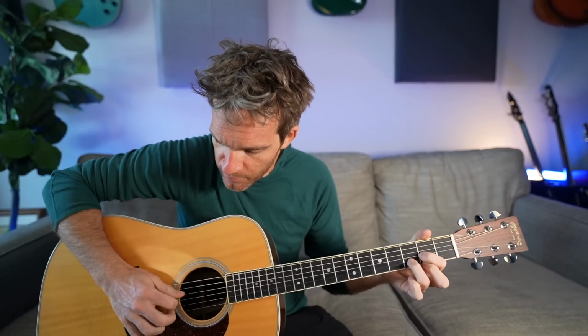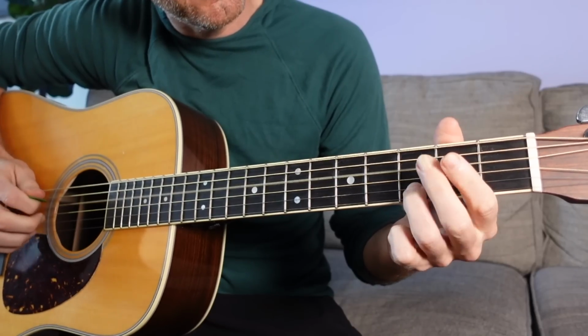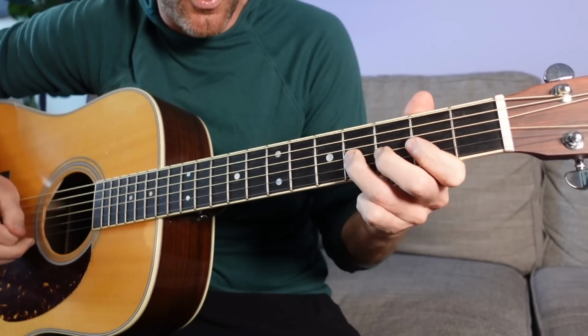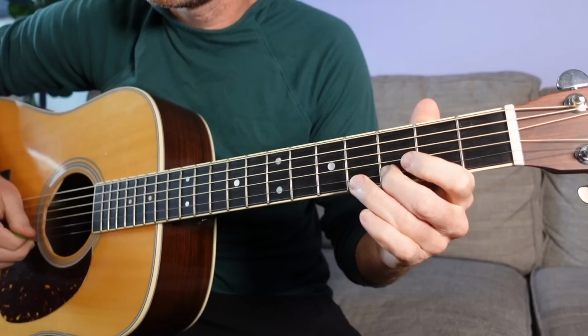So what we're going to do is remember that the root note of this chord is a D, so it's open. And now what we're going to do is go open, 2, 4, 2, 4, 3, like that.